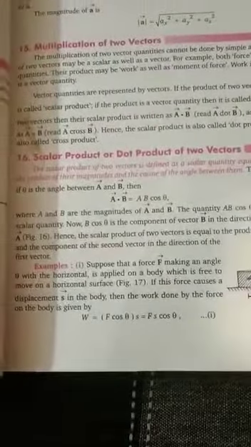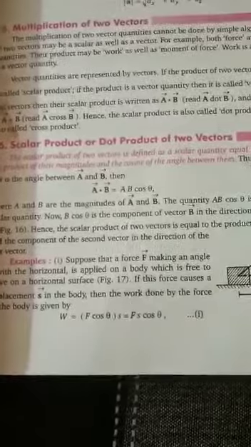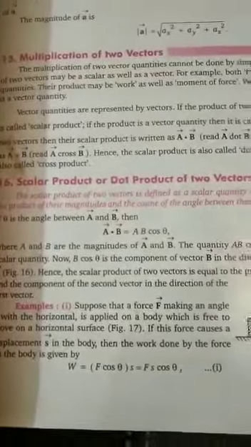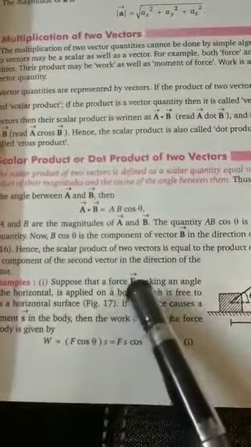This is scalar product. Now the best example of scalar products in physics is work. Work is the dot product or scalar product of force and displacement.